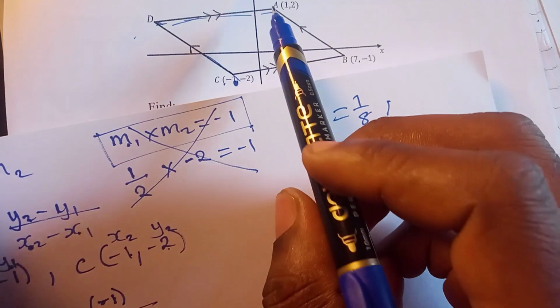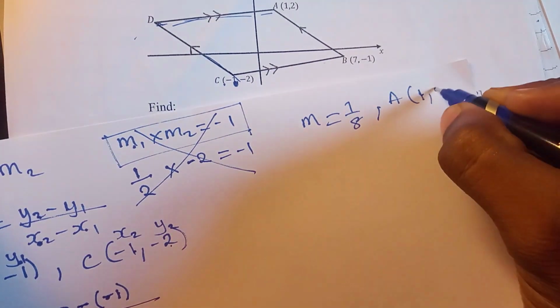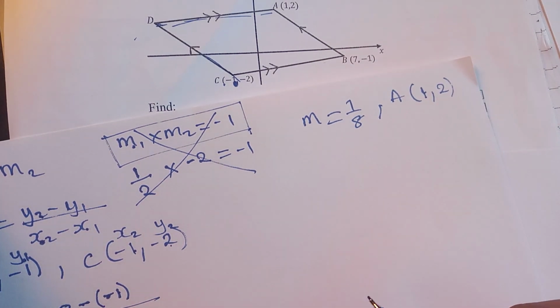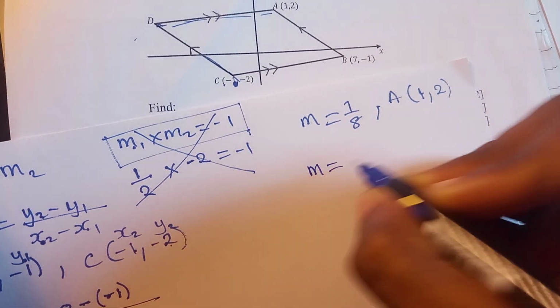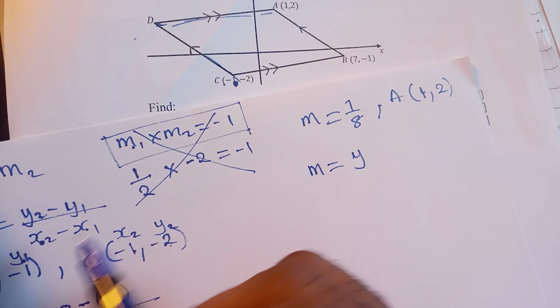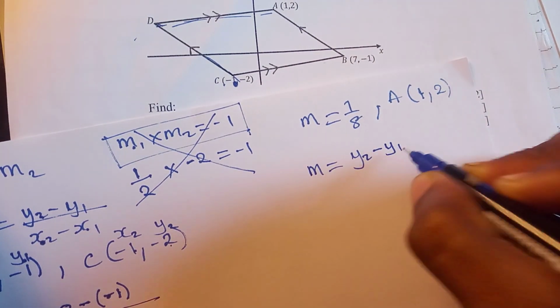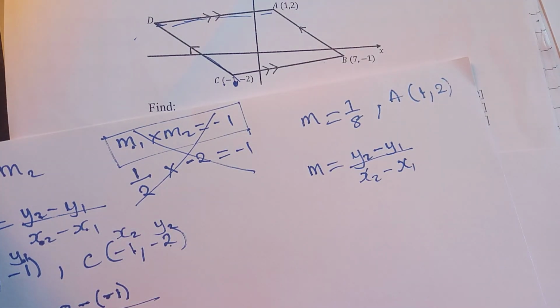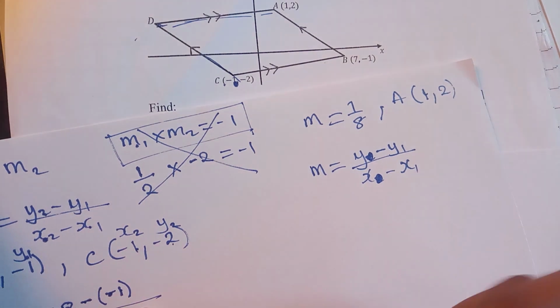And then we have point A, which is (1, 2). To find the equation, it's up to you to choose the method of your choice. For me, I'll use this same one: m is equal to y2 minus y1 over x2 minus x1, or you can remove these subscripts.